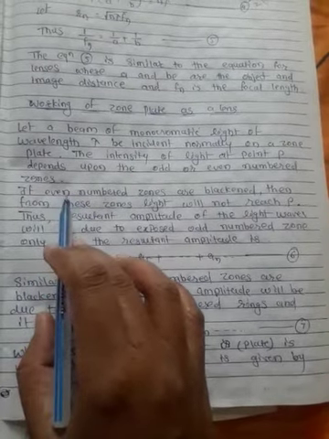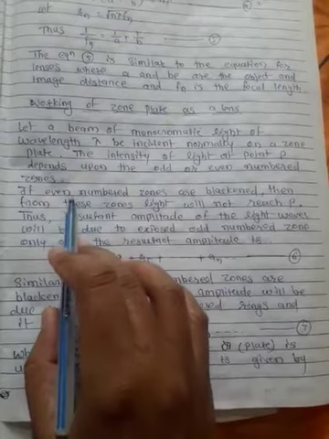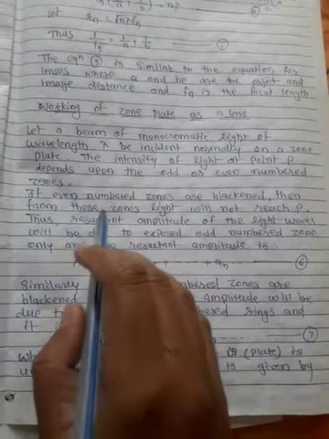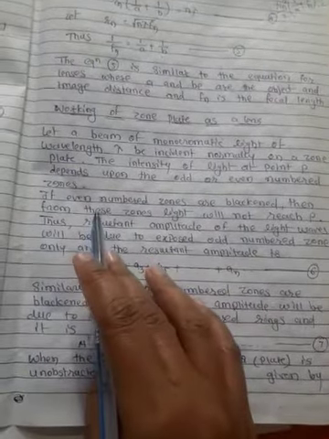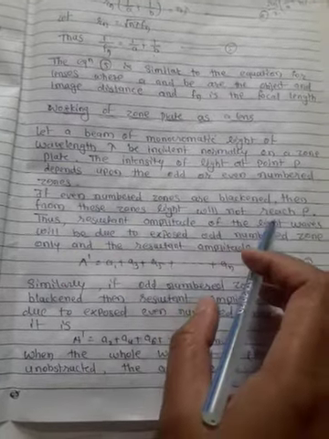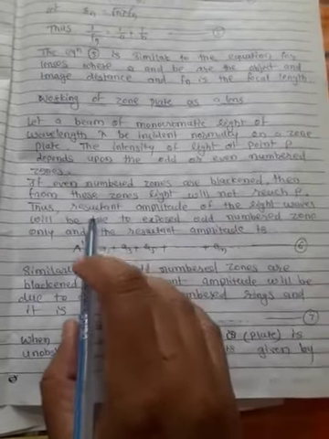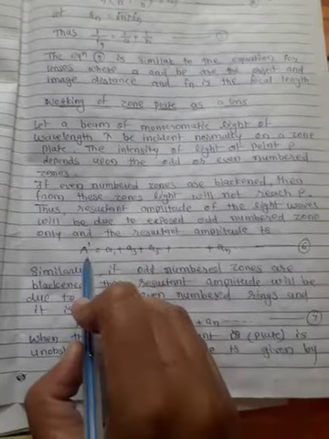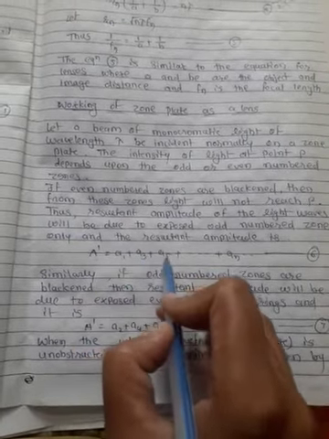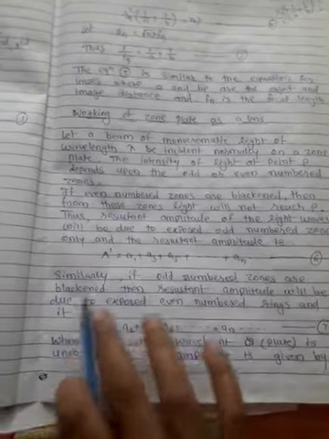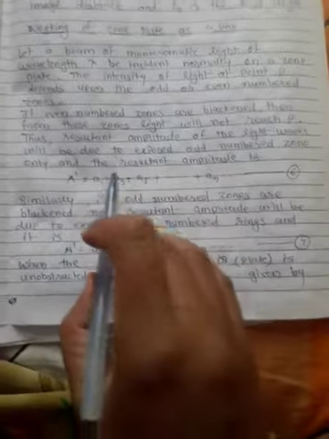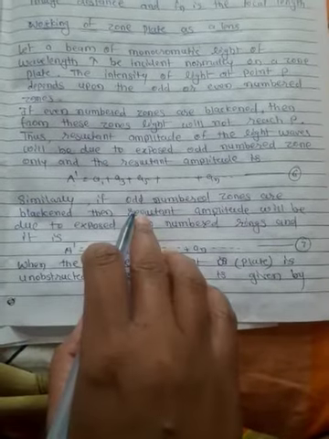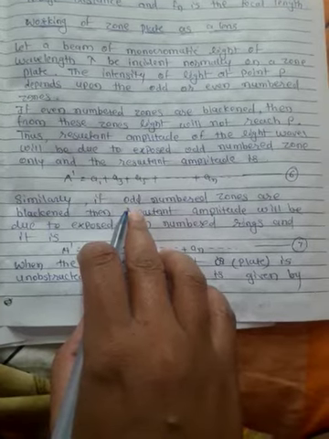Here we bracket the even number of rings, means from this zone the light will not pass toward the screen. Therefore the resultant amplitude is only due to the odd number of zones. Therefore we write here a1 plus a3 plus a5 and so on. If we bracket the odd number of zones, it means that from the odd number of zones the light will not reach towards the point P.